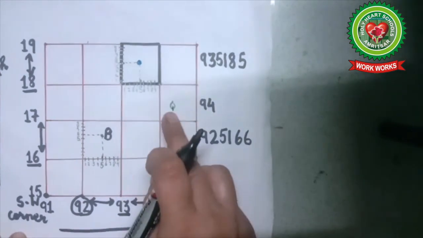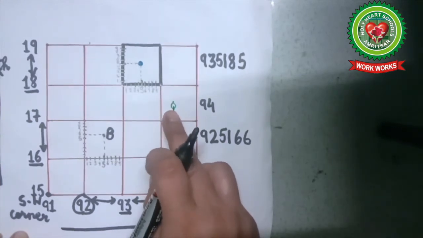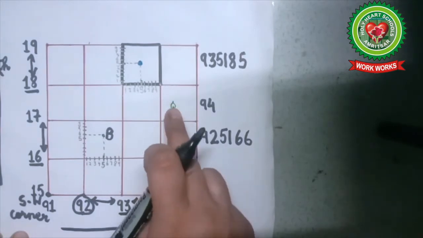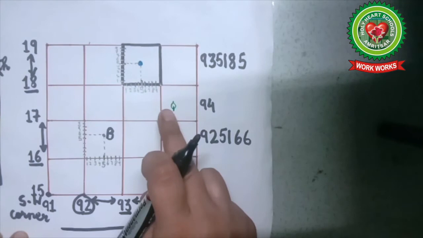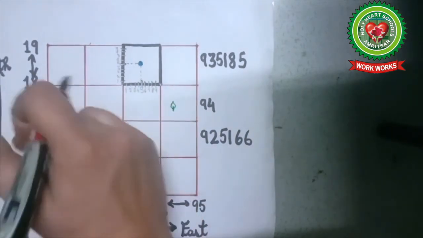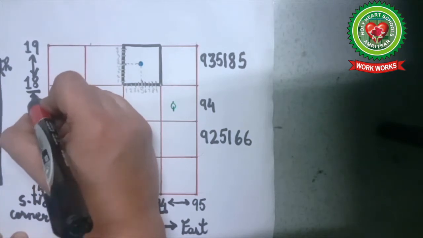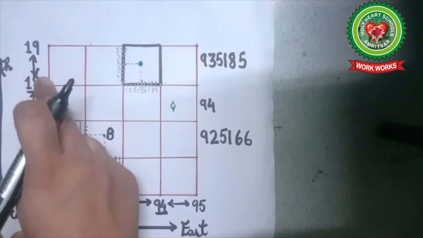Now, our next step will be to find out the northings between which this deciduous tree lies. Now, we can see that this deciduous tree lies between the northings 17 and 18. Now, which is the lower value among 17 and 18?